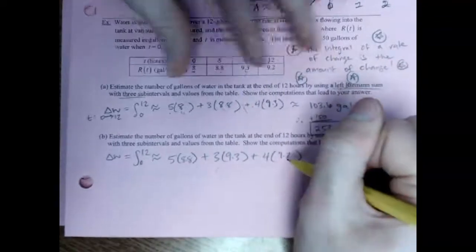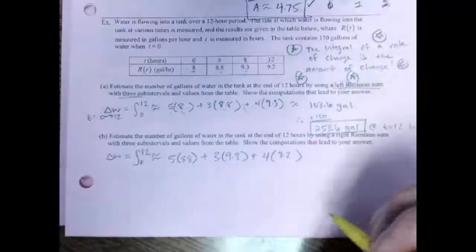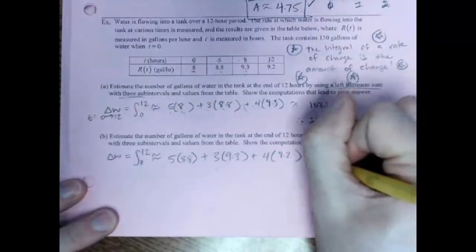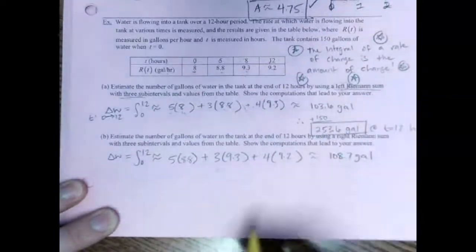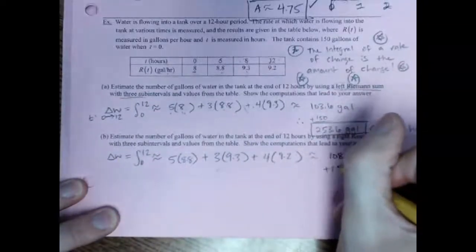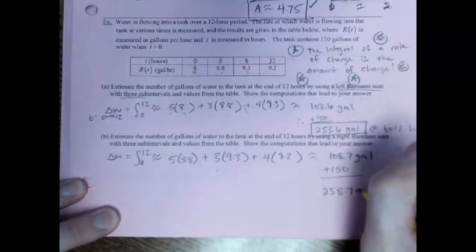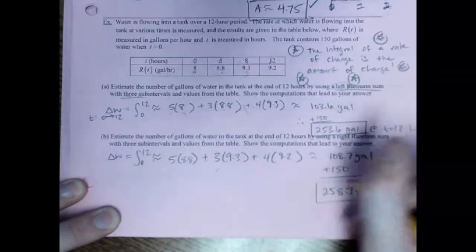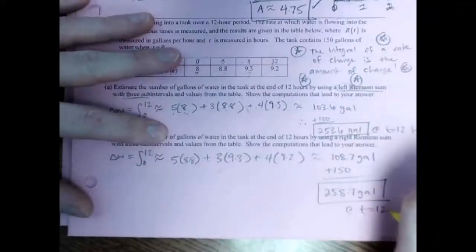So if you just focus on one rectangle at a time, or one trapezoid at a time, these Riemann sums should always be pretty okay. Anyways, when you calculate that up, it ends up being 108.7 gallons. And then it says, estimate the number of gallons in the tank at the end. So again, we'd have to take that, add the 150, and I would get 258.7 gallons. That's how much is in the tank at the end of 12 hours, right? That's at t equals 12 hours.